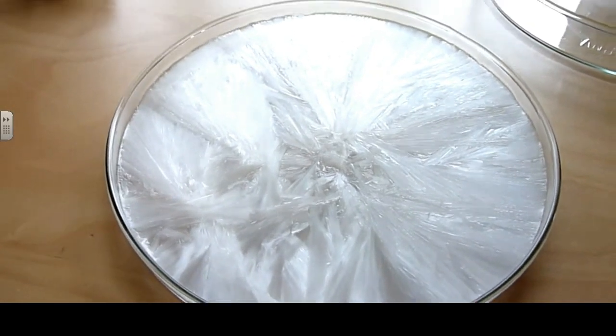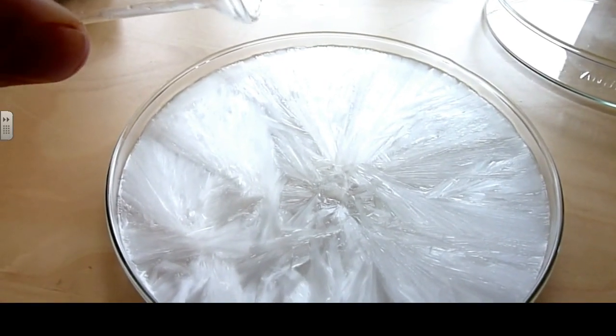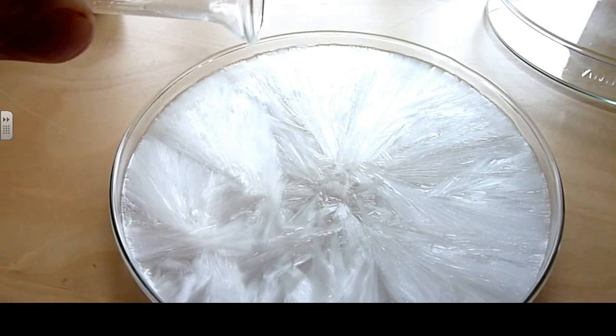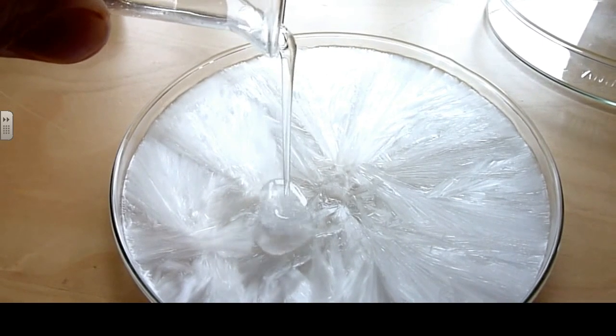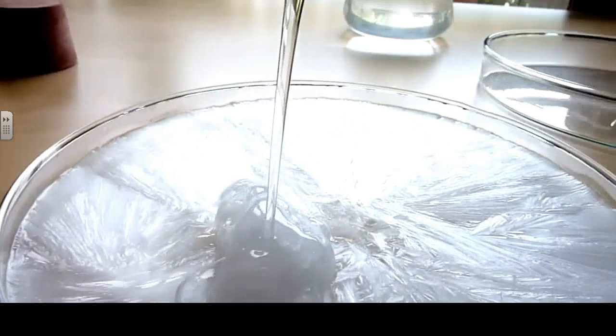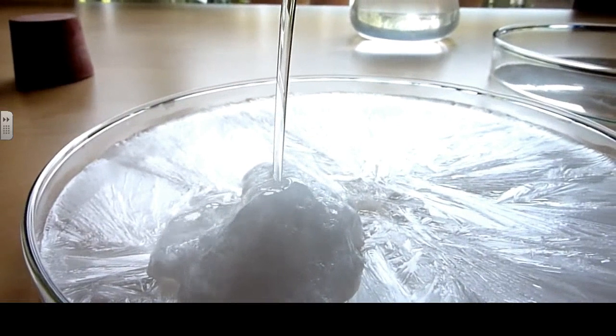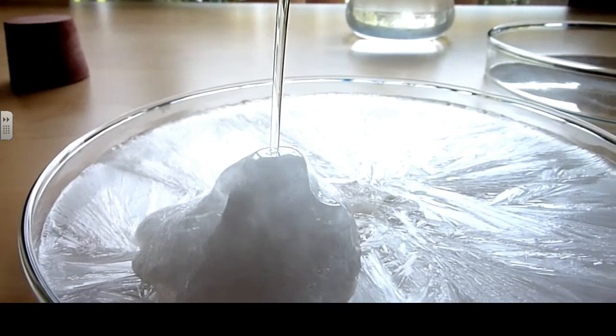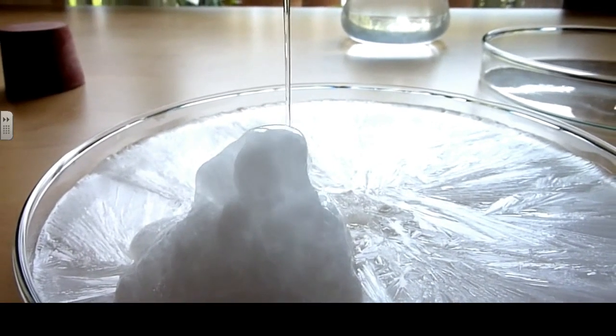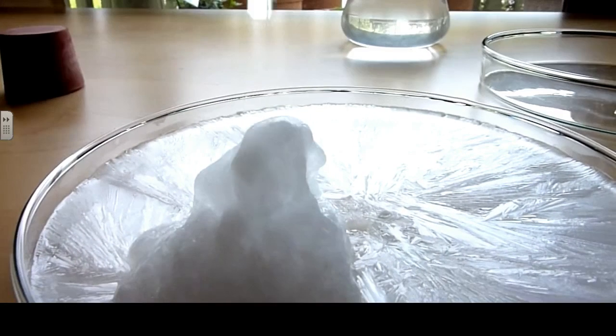Now the neat thing is, what they can do is just keep pouring a little bit more on the top and watch what happens. It actually starts growing straight upwards as these form this nice crystalline structure.